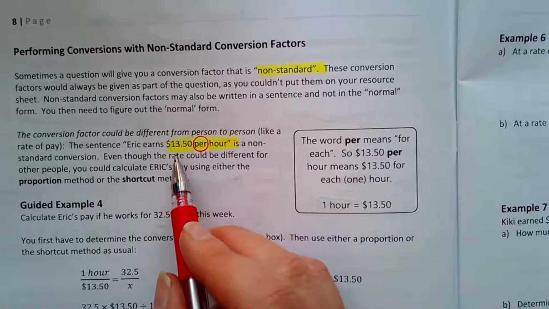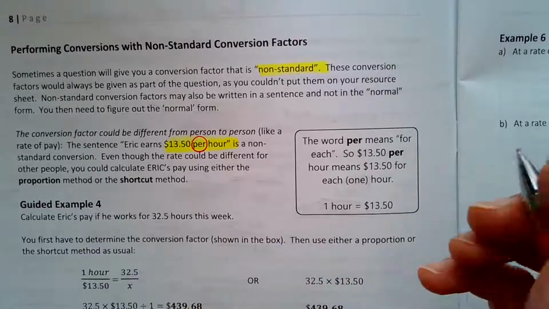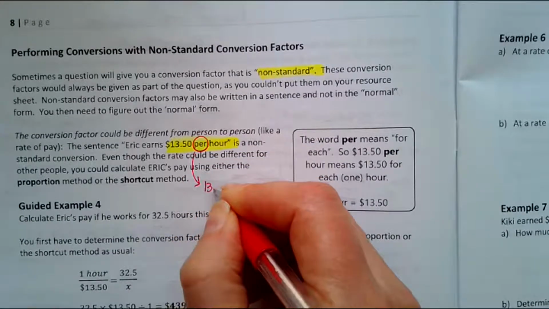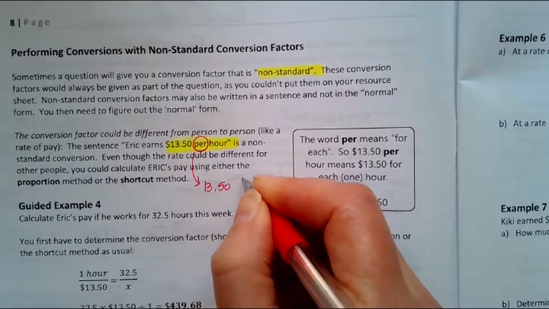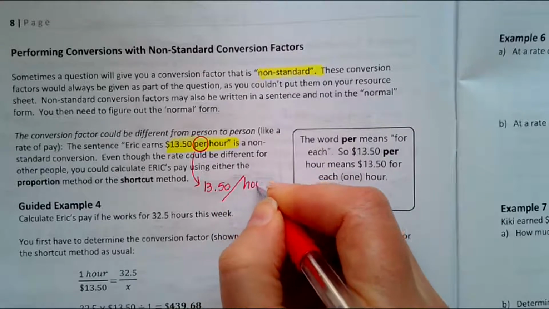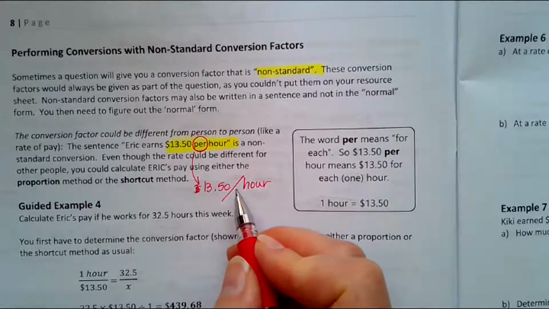So $13.50 per hour, literally that means I can write the word per like this. So that clearly shows you this is just the fraction, right?